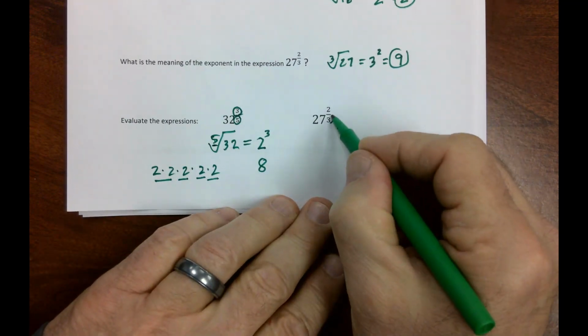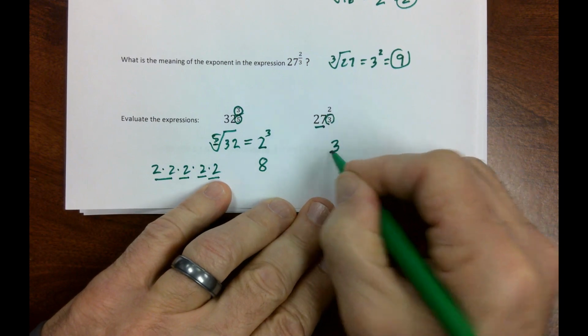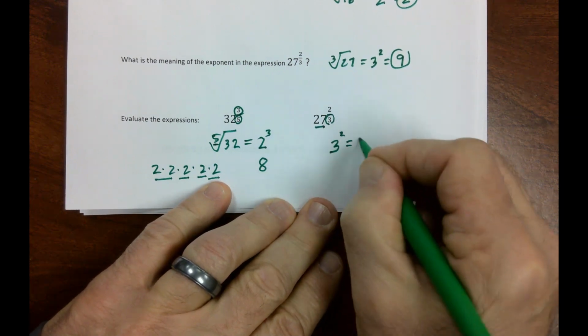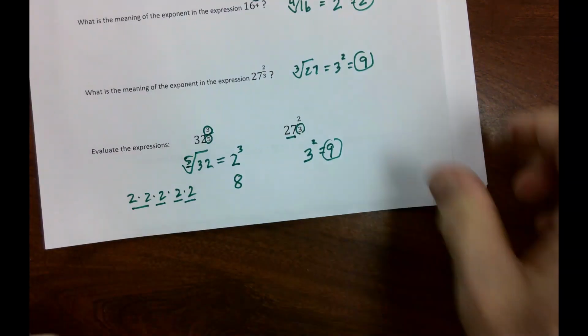This one, cubic root of 27, maybe we can do this in our head. 3. 3 squared, 9. Once you get good at these, they're pretty lickety-split.